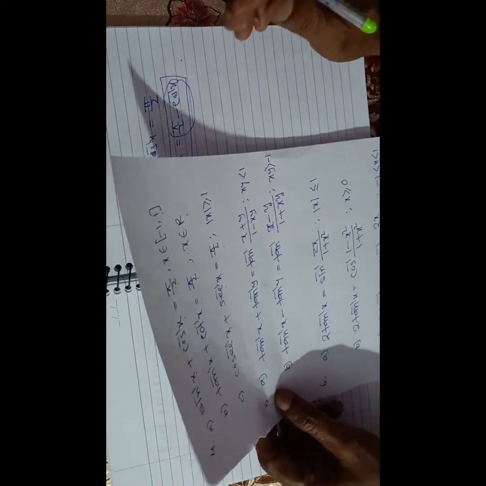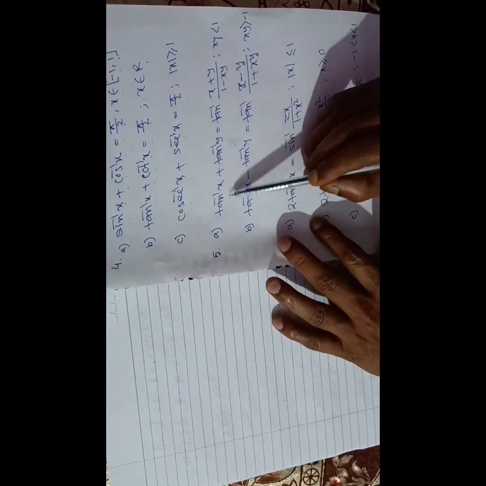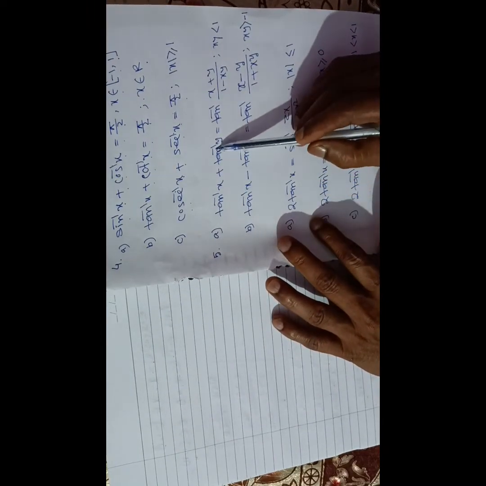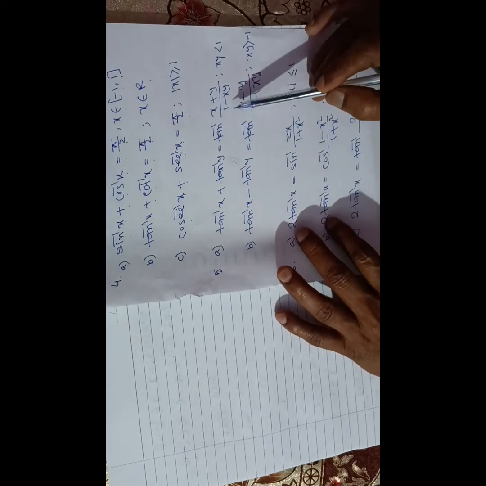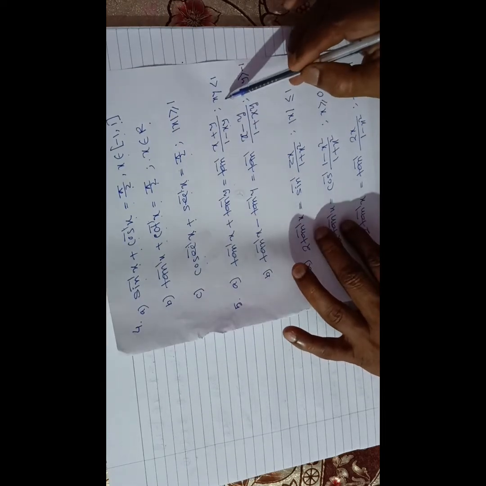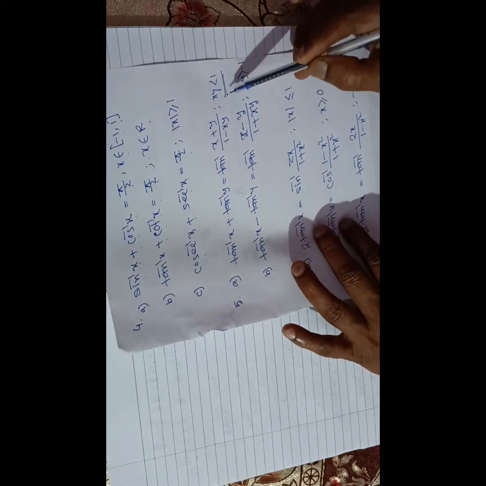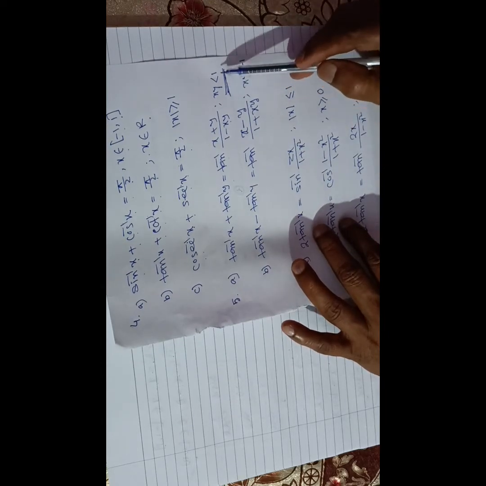After this, we get another 2 formulas. That is number 5, tan inverse x plus tan inverse y is equal to tan inverse of x plus y divided by 1 minus xy, where that is the condition. A very important condition. That is xy is always less than 1.